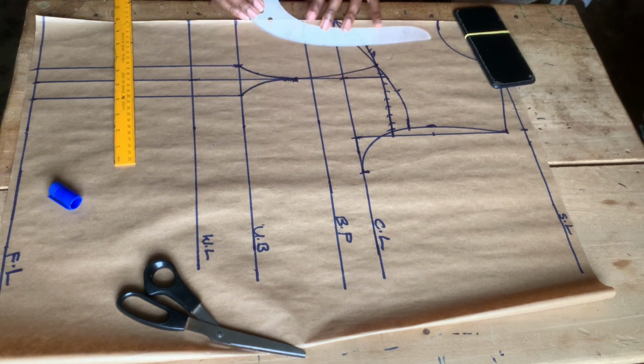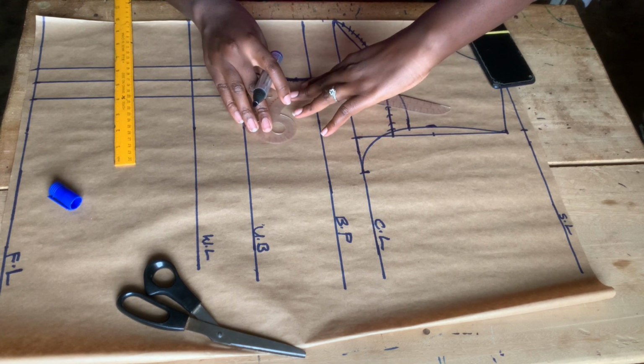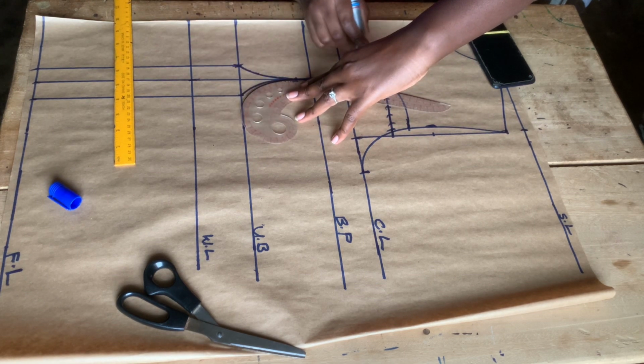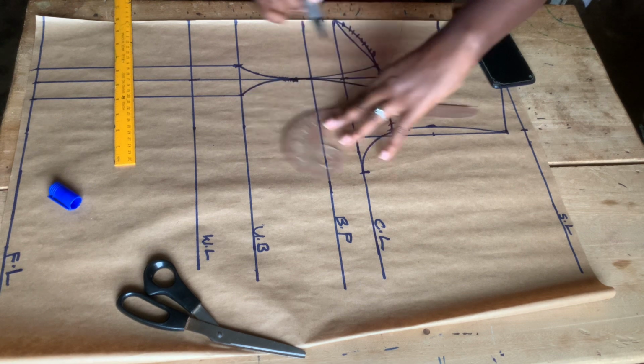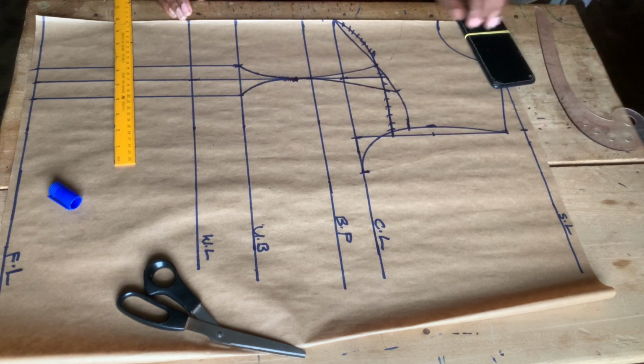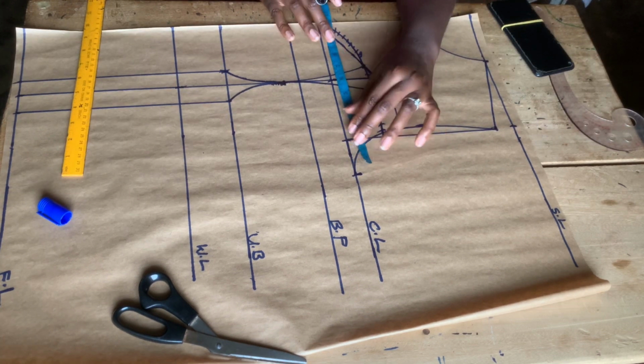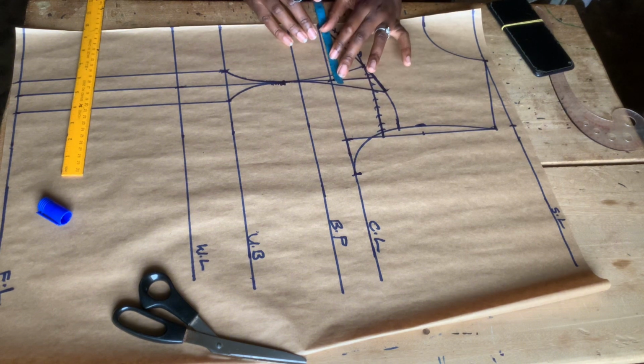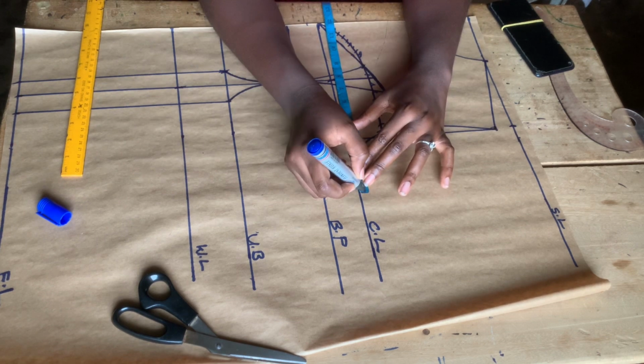Then I'll use my curve rule to connect both together to the 1 inch I came down with on the bust point. So we have marked our bustier. The next thing we are going to do is to mark our circumference measurements. I already marked my bust circumference measurement.